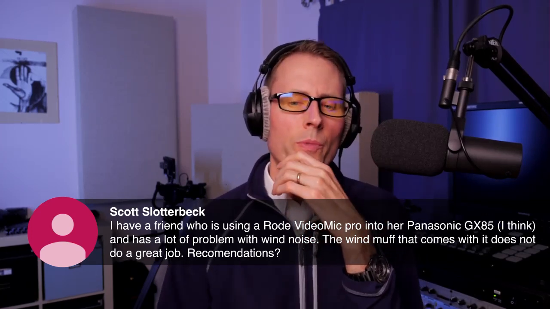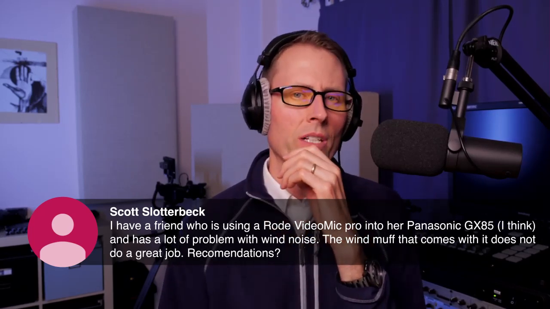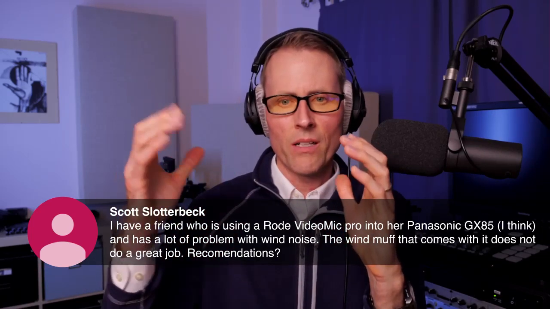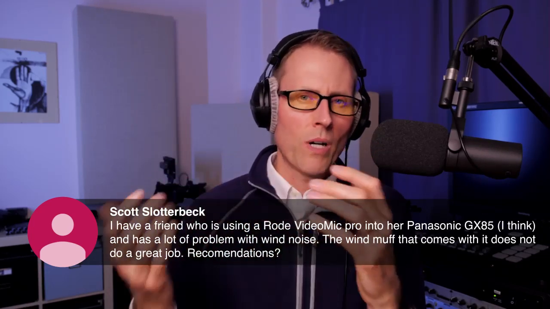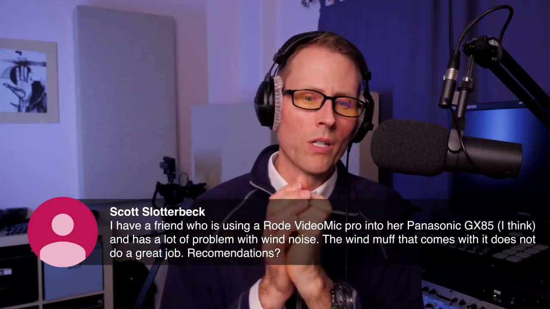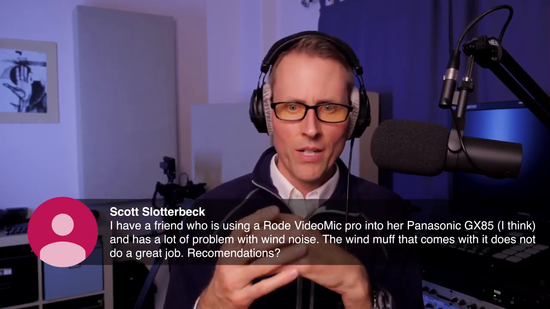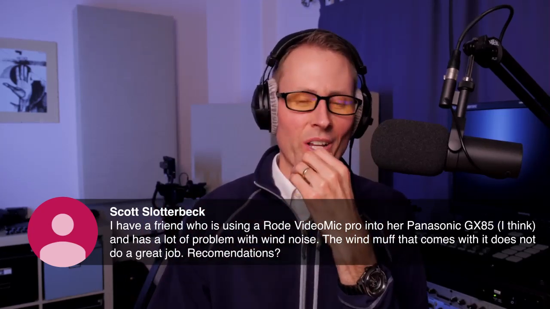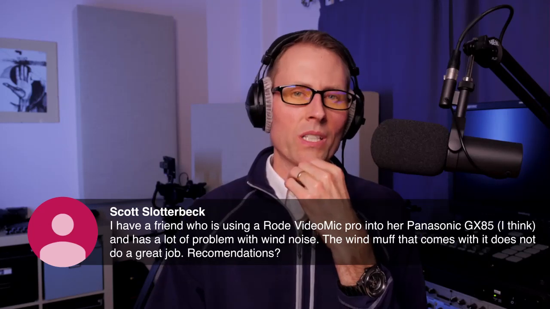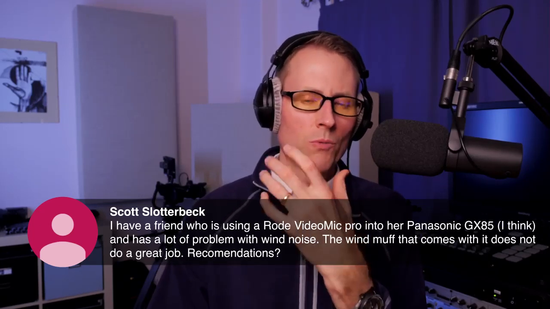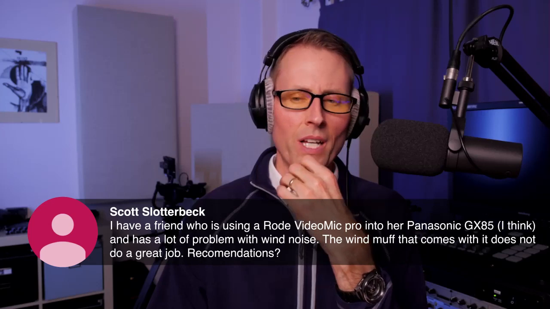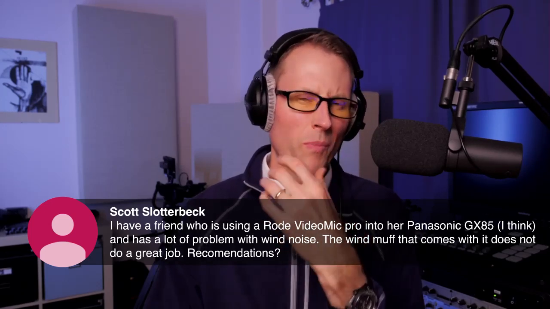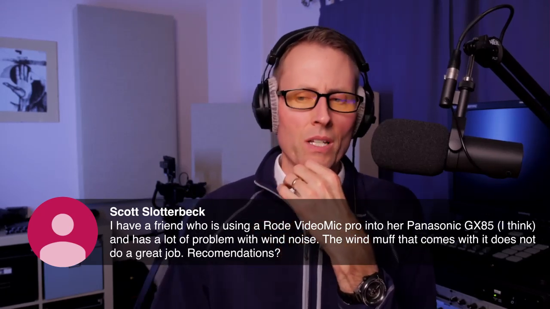So the best strategy for dealing with wind, in my experience, is you have to put some space between the diffusion material and the microphone. And that's why things like a blimp cover or a cyclone or Zeppelin cover, the big covers that you see the location sound guys using, that's really the solution if you're having a lot of wind problems. The least expensive, reliable, good quality one that I've seen is the Rode Blimp. It's about $300.